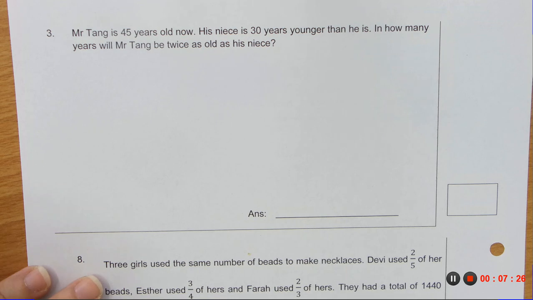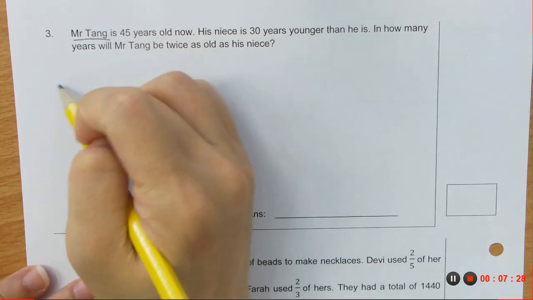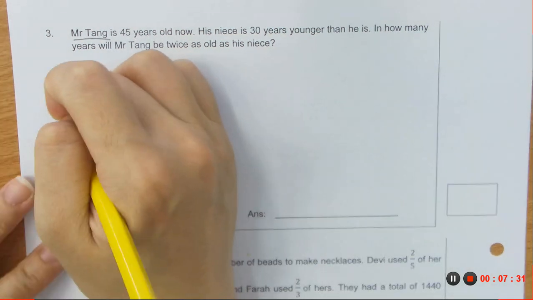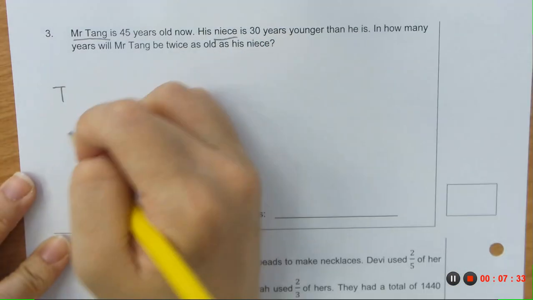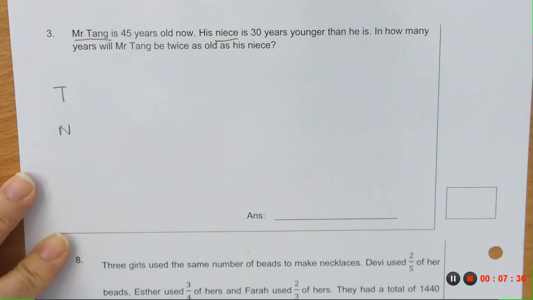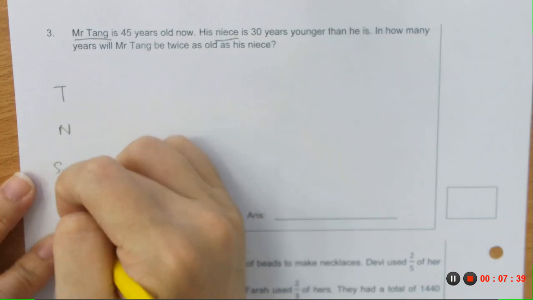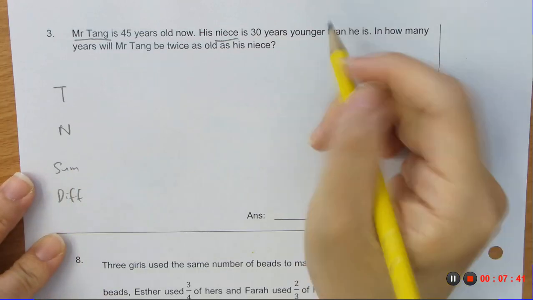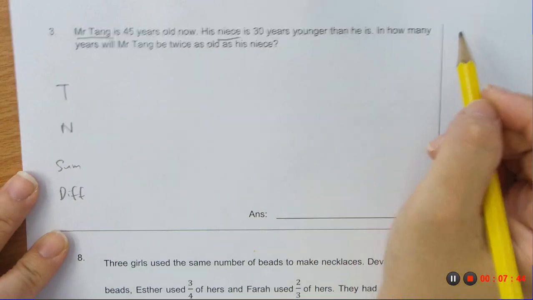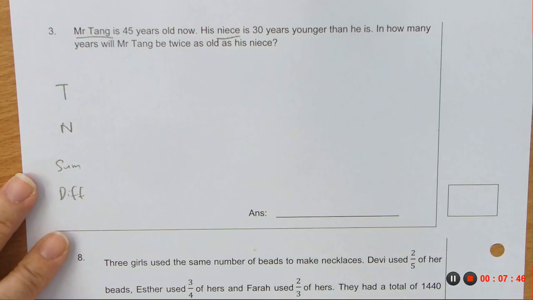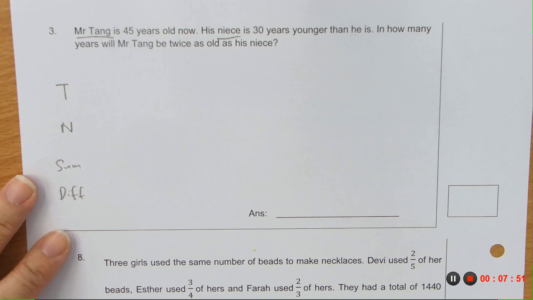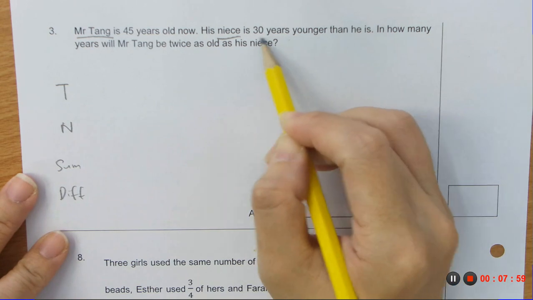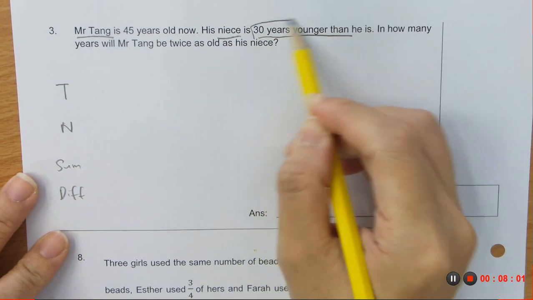Now, let's look at this. There are 2 characters here. There's Mr. Tang here, and then there's his niece. And then there's a sum and difference that I've learned. And look, for the whole time of changing ratio that I've talked about yesterday and the day before, we mentioned the comparison of age. And about exchanging money, things like that. And we talk about the difference in their age.